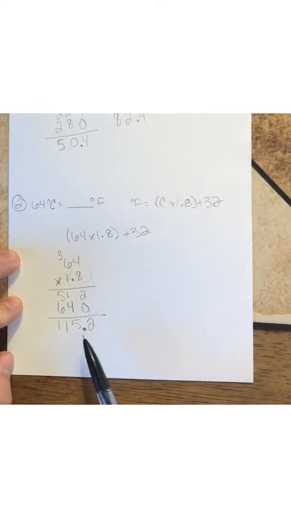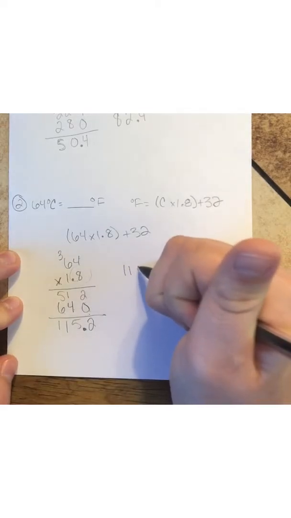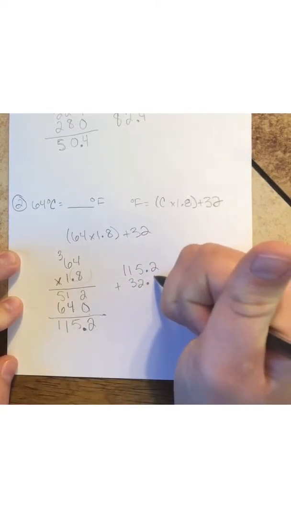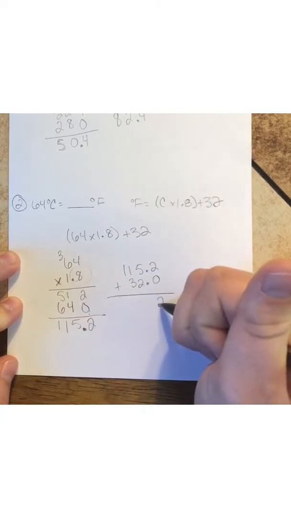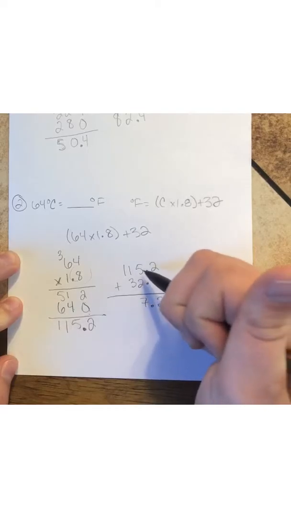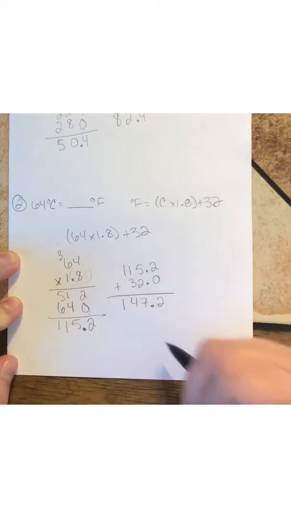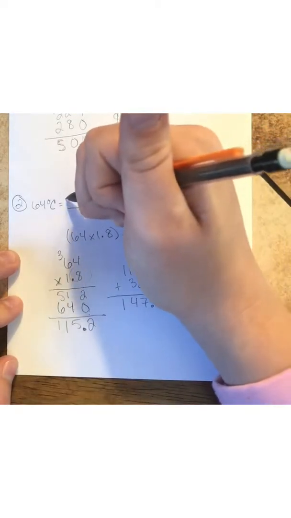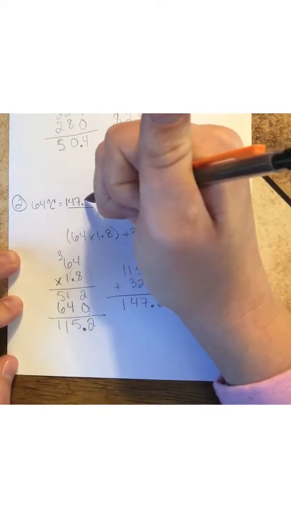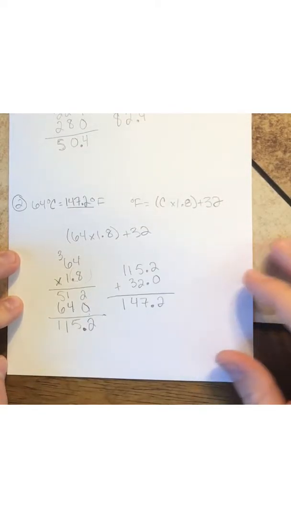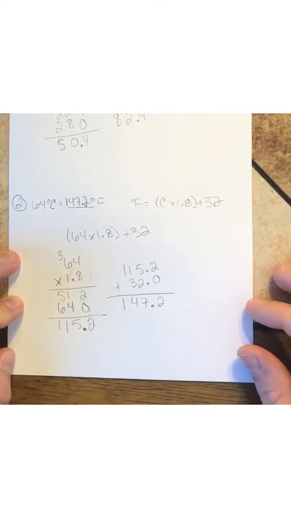So now I just need to add 32 to 115.2. That decimal is just going to drop straight down. And my answer is 147.2. So 64 degrees Celsius is equal to 147.2 degrees Fahrenheit.